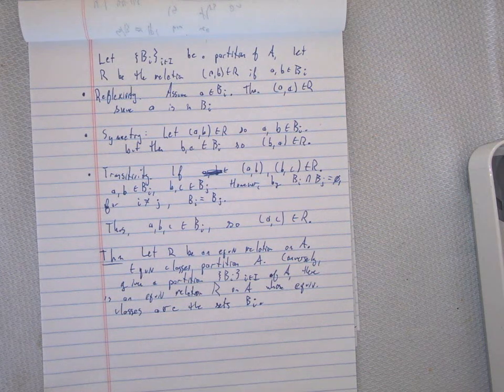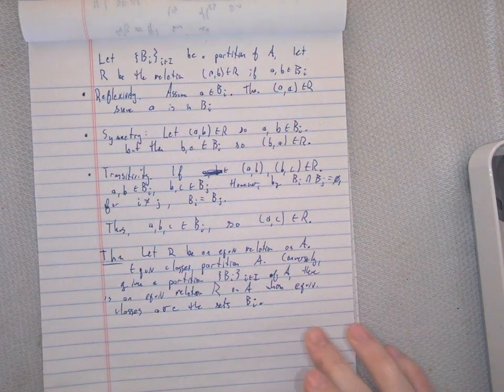So this tells us we can go back and forth between equivalence classes and partitions.